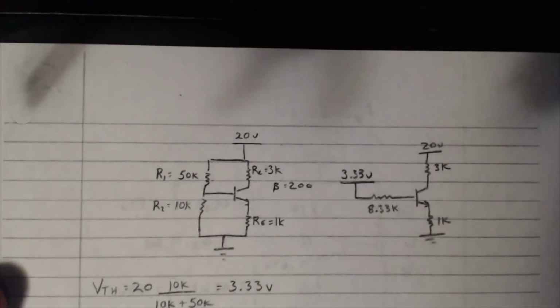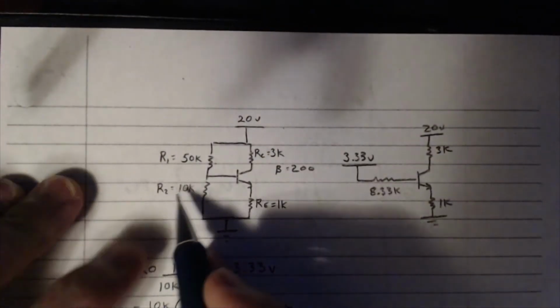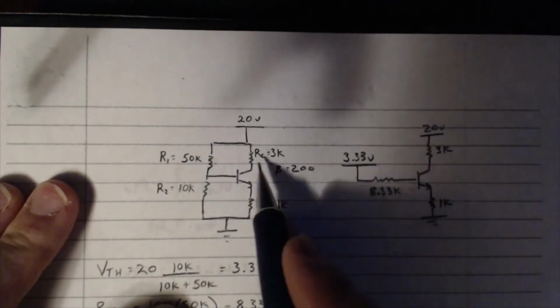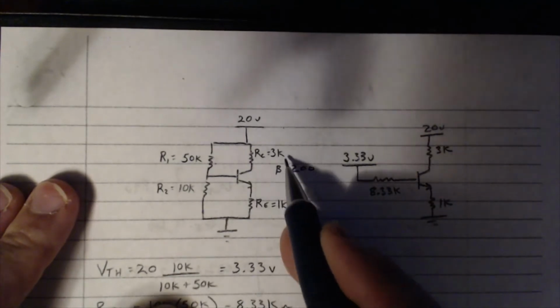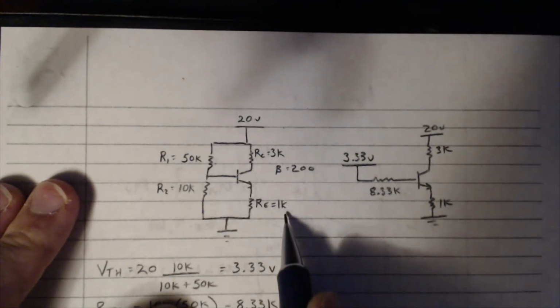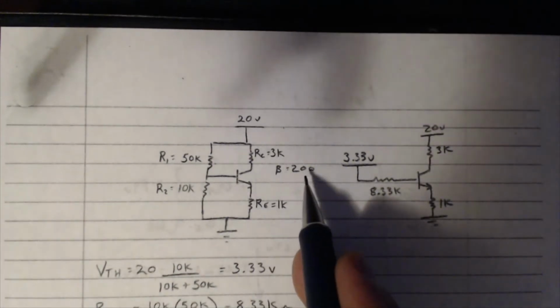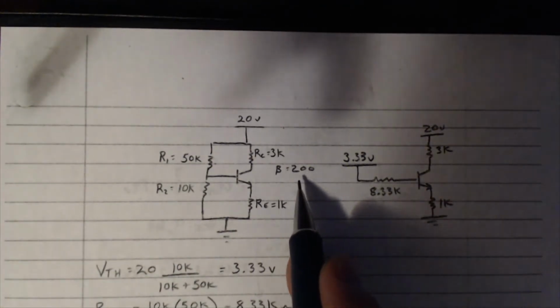Okay, so here's our circuit. 20 volts applied, 50K for R1, 10K for R2. This is our voltage divider bias for this transistor circuit. We have a collector resistance equal to 3K. We have an emitter resistance equal to 1K. And we got a beta that's equal to about 200. Let's just go with 200 for this problem.